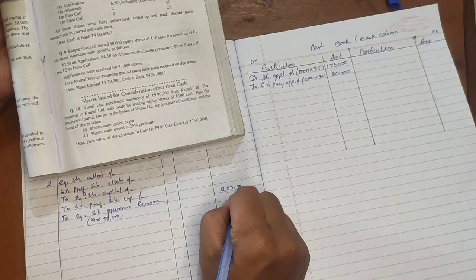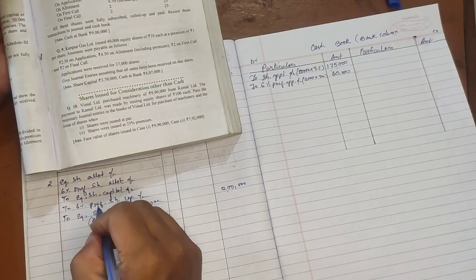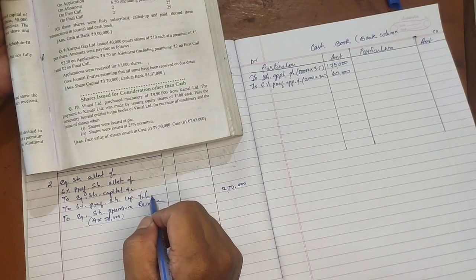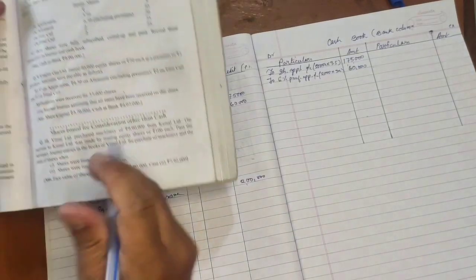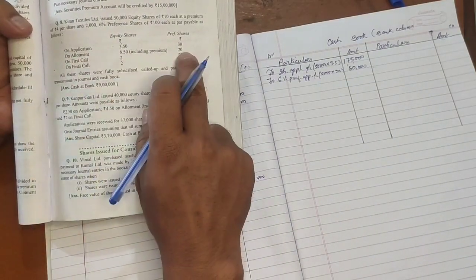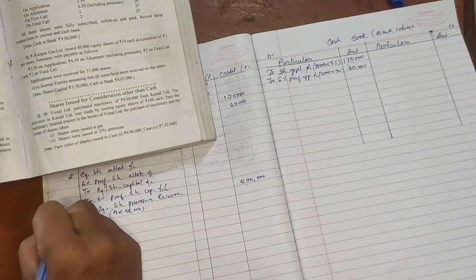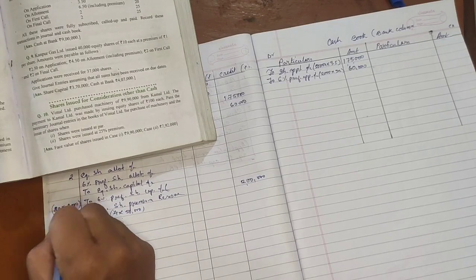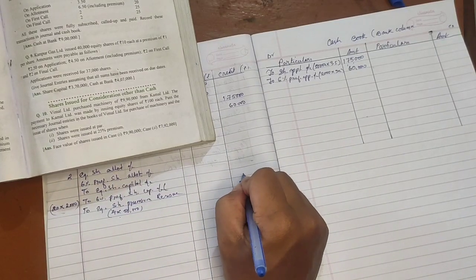For the preference shares, 20 into 2,000 shares is 40,000.